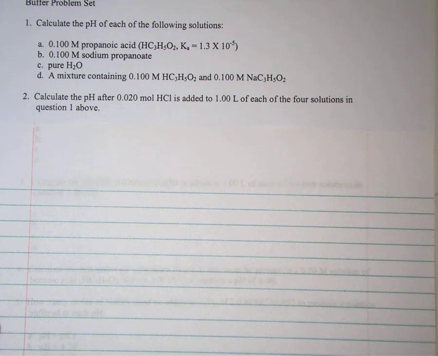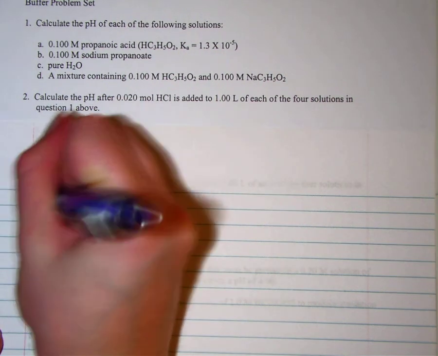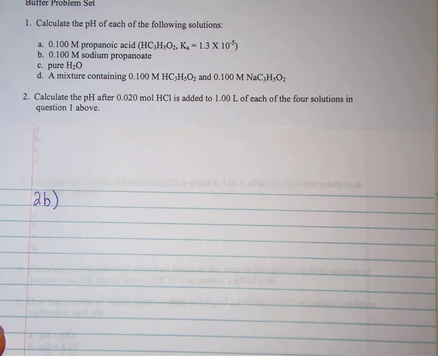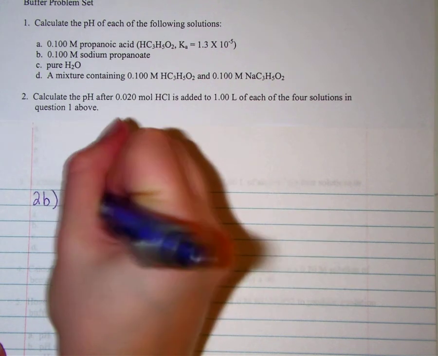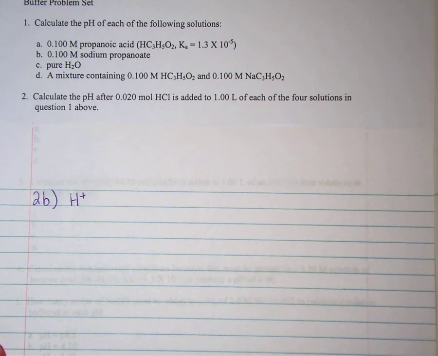So this is, again, problem 2, and the expectation is that you've done problem 1 and also that you've done problem 2A. 2B is a little bit more complicated, so 2A will help you on this. So we're adding some HCl, but this time we're adding it to sodium propanoate, and we know that that's an acid-base reaction. So the first thing I'm going to look at is adding the acid is just adding H+.